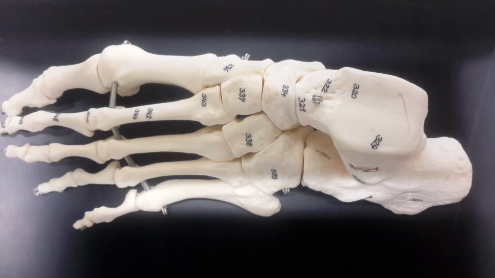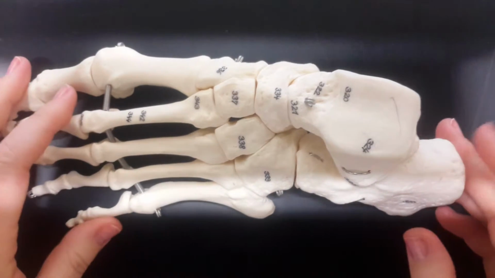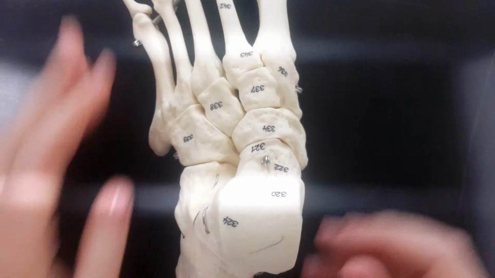So page 156 in your book. And I would say that the tarsal bones are going to be easier than the carpals. There's just less of them. Or, well, the naming is a little simpler too.